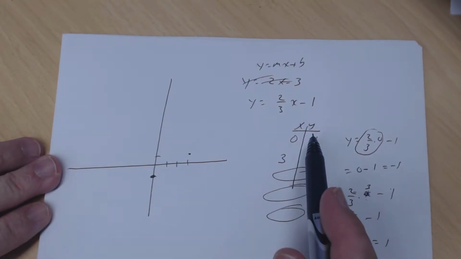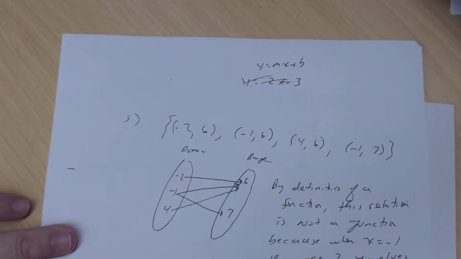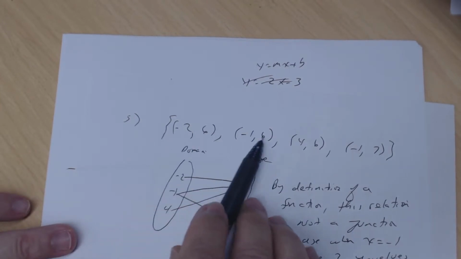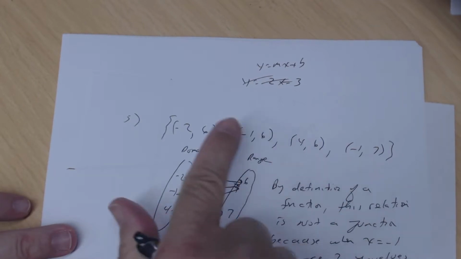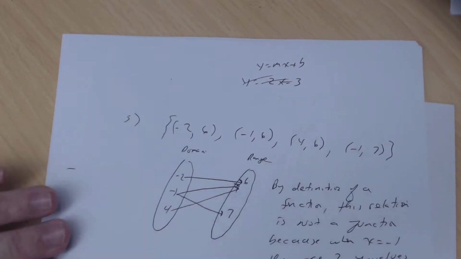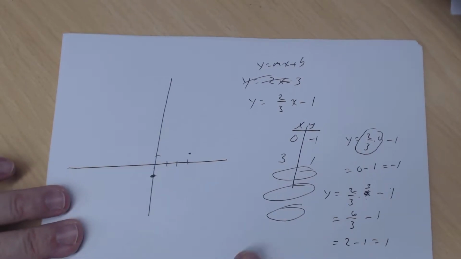So how many points are in this set, in this relation? Well, there's an infinite number of points. So this set here consists of an infinite number of points, whereas this set was a finite set. 1, 2, 3, 4. You can count them. Here, you can't count them because you can do an infinite number of these points.